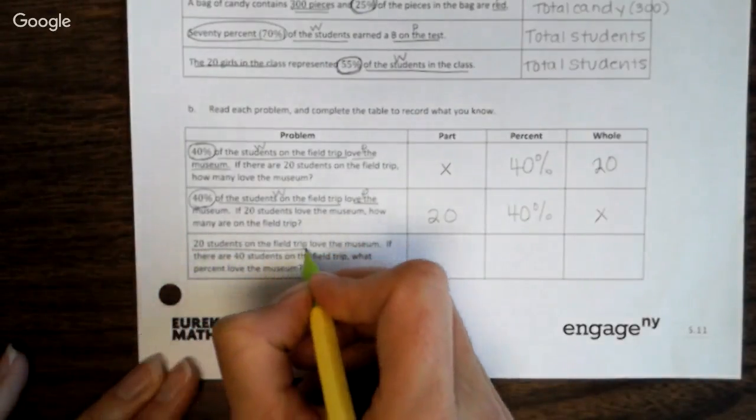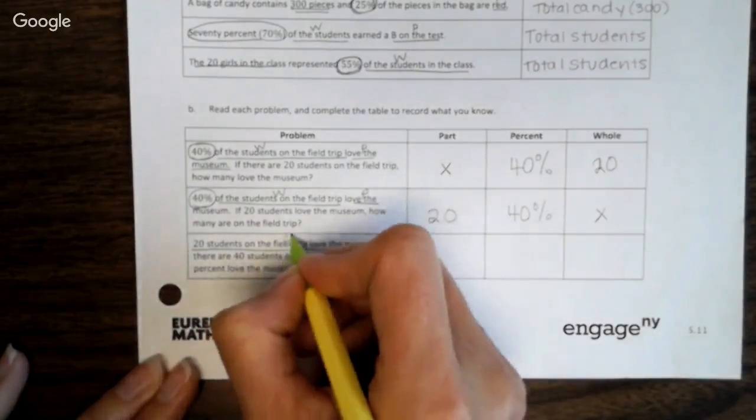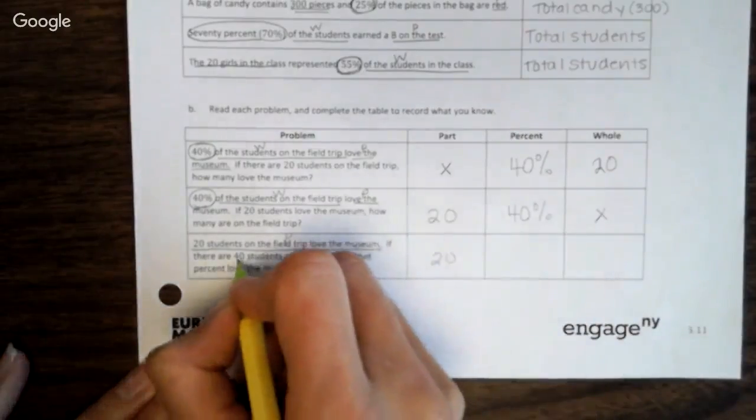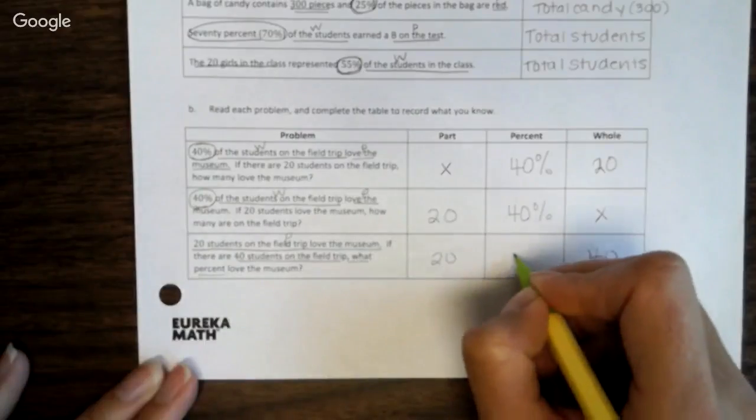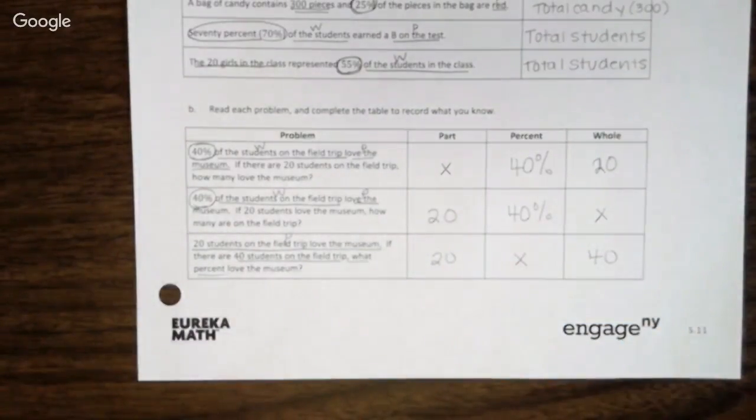20 students on the field trip love the museum, that's your part. 40 are on the trip total. What percent? We don't know. That's our X value.